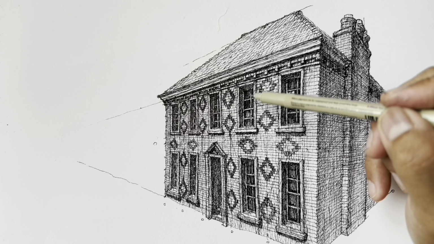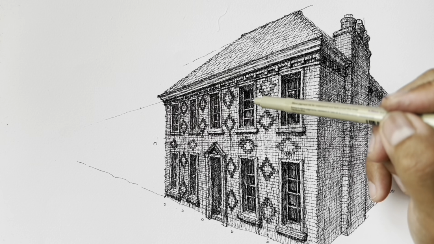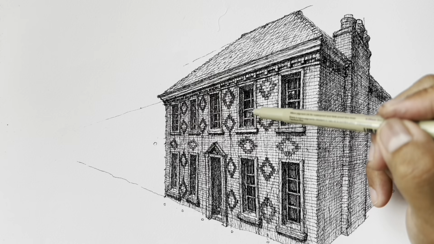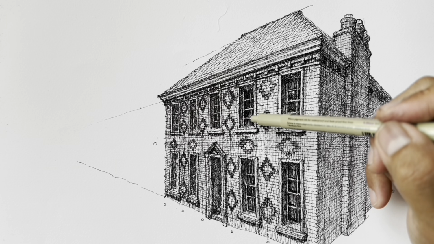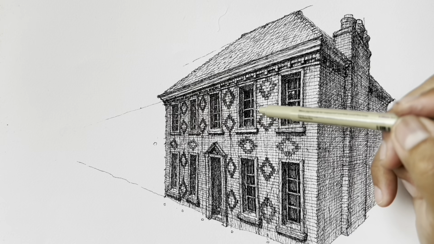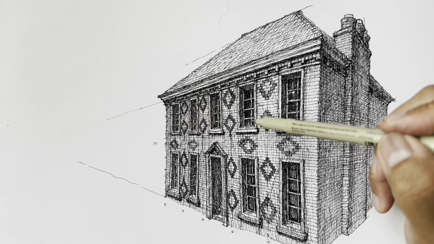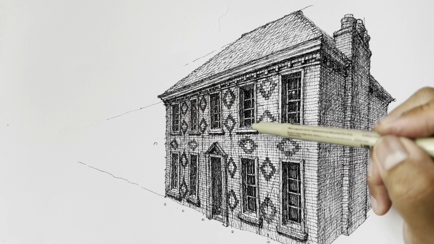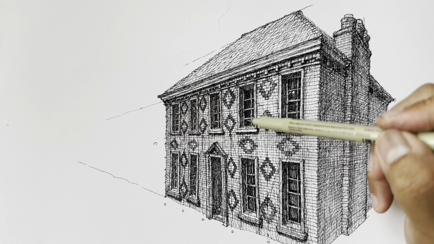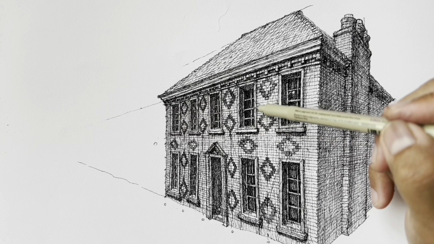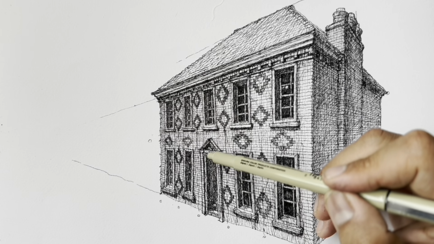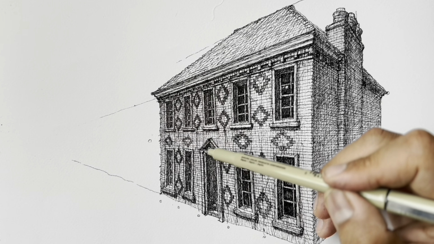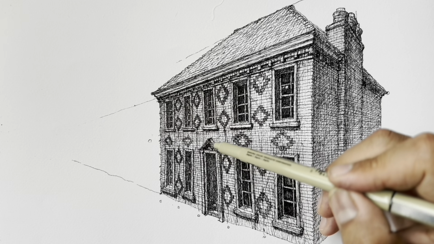Make these windows look like glass by making them much darker. Again, adding more, darker lines on each one of them.